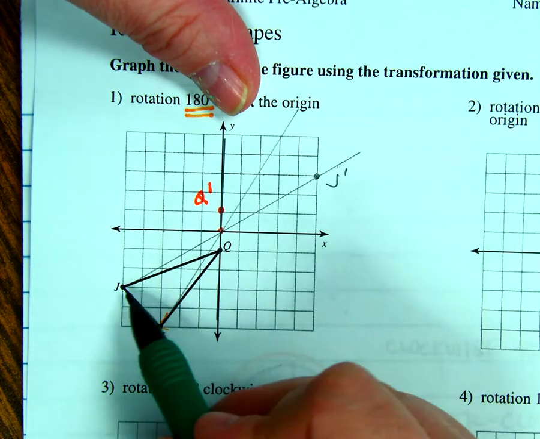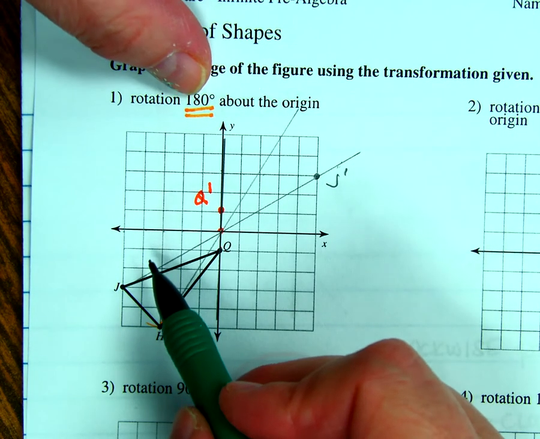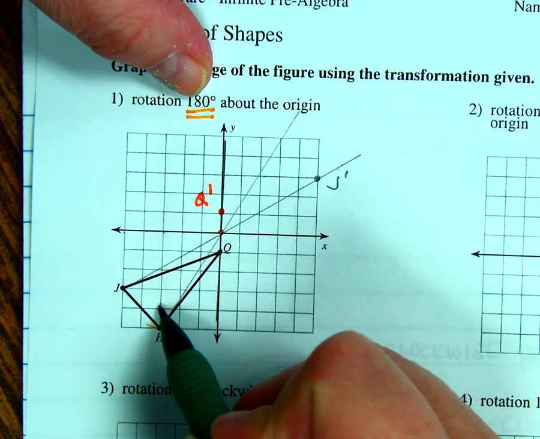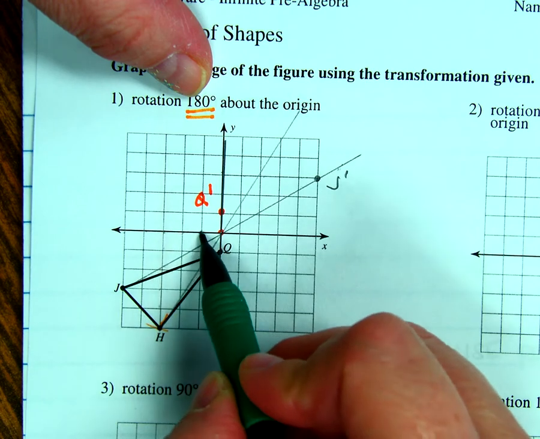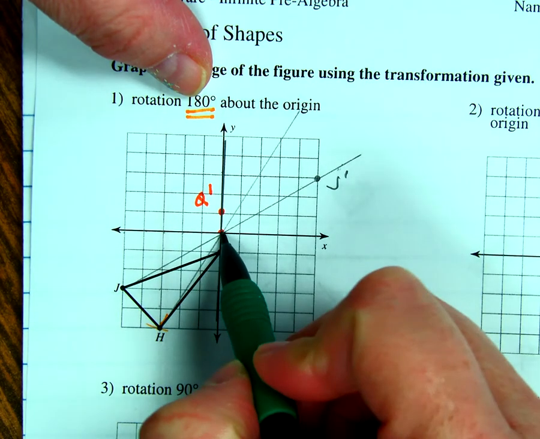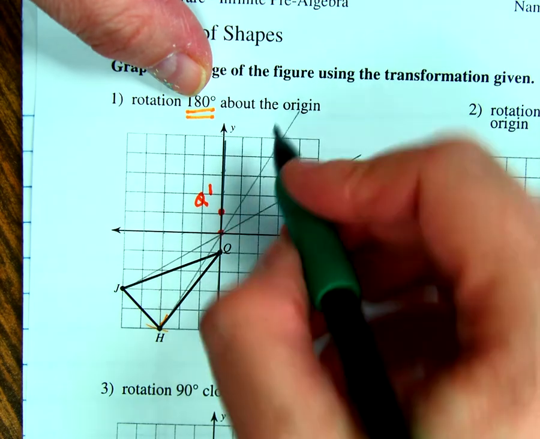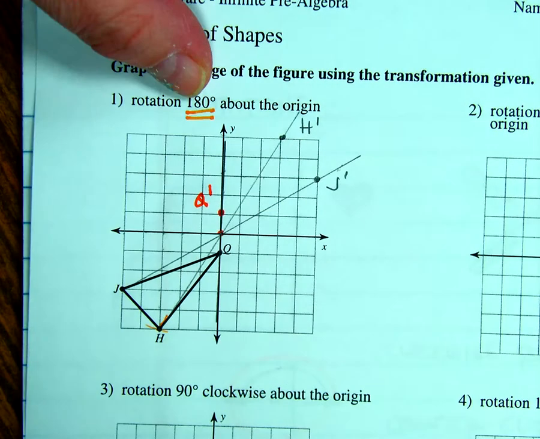Like I said, J prime better be on the same line as J because we're rotating 180 degrees. H to the origin, if I go up 5 and to the right 3 to the origin, I'm going to go up 5 and to the right 3 for that one as well.